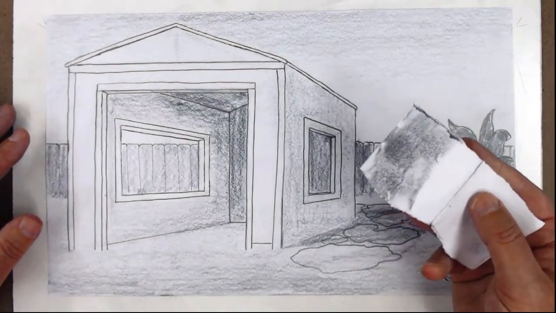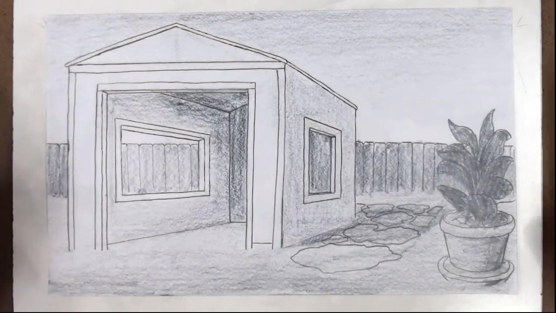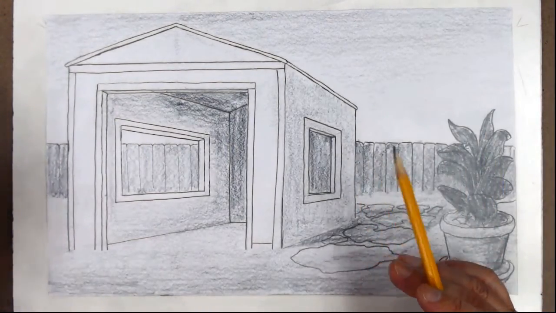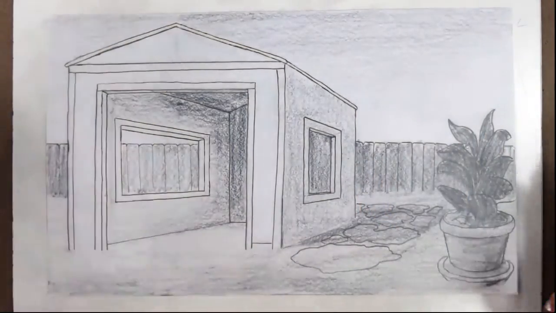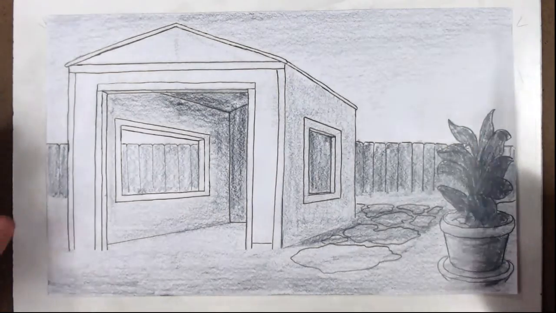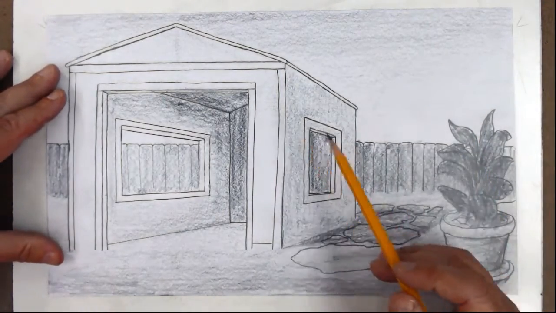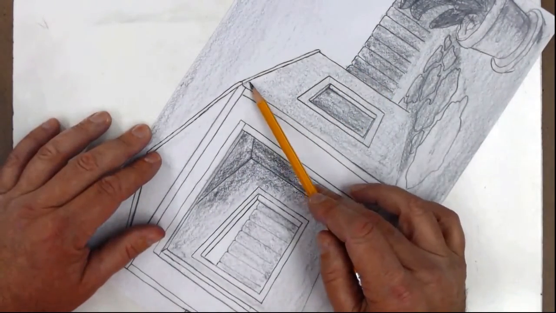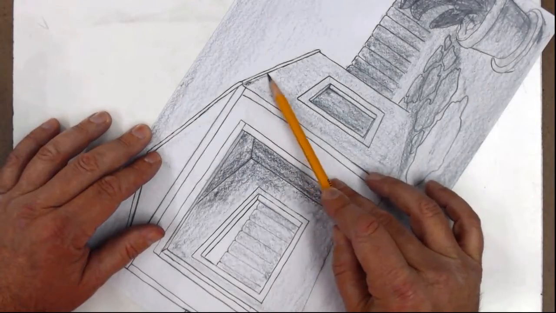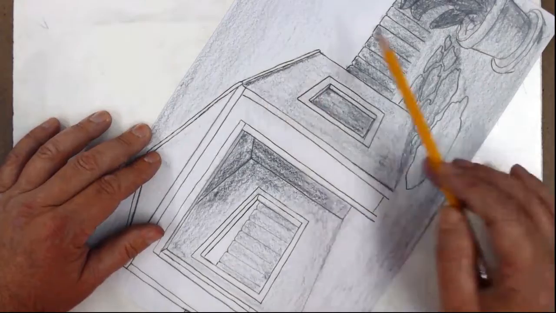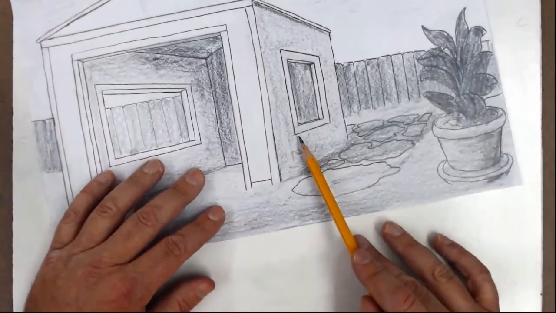Okay, so by rubbing things down, that did soften things up a little bit. And now I'm going to put in a few extra bits of shading here and there, as well as putting in some texture. So let's think about it for a second. Maybe under the eave right here, maybe a little bit more shadow. Okay, under the window right here.